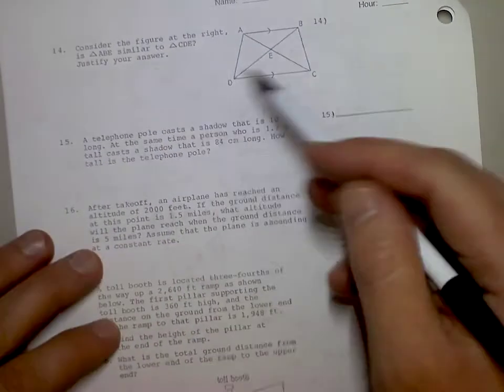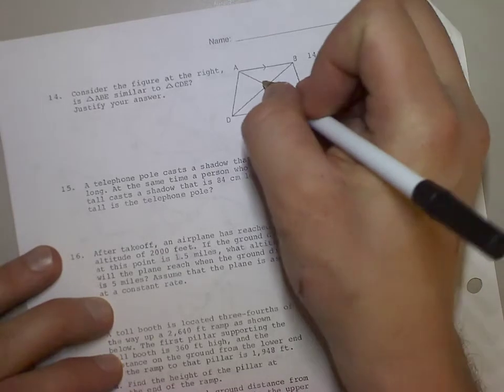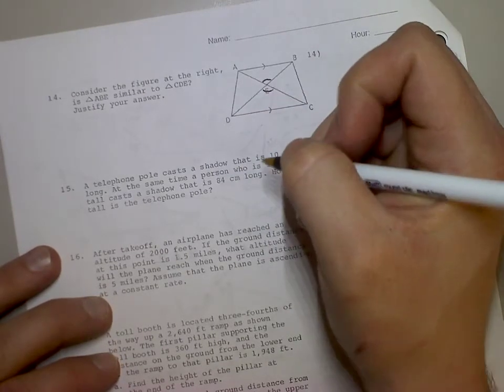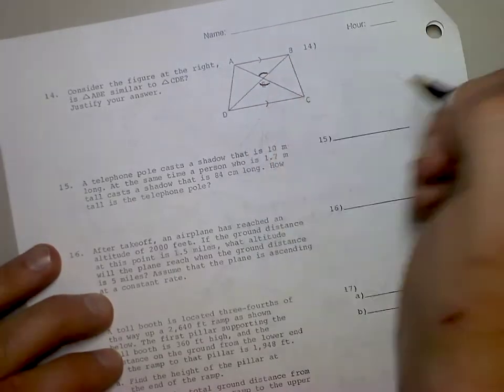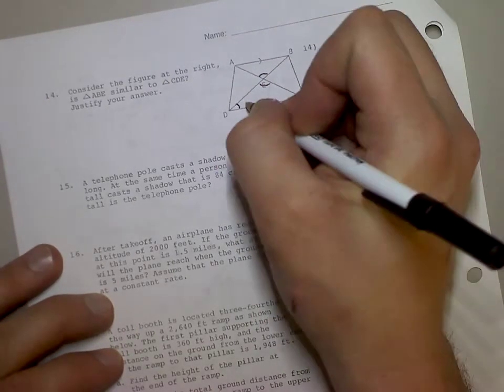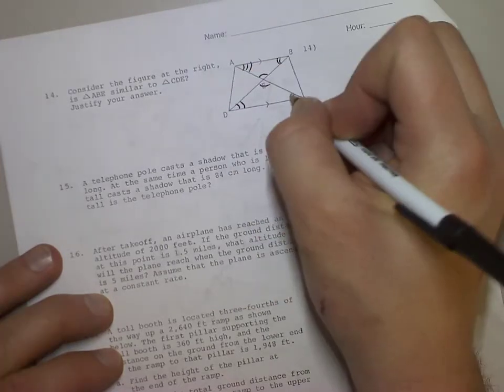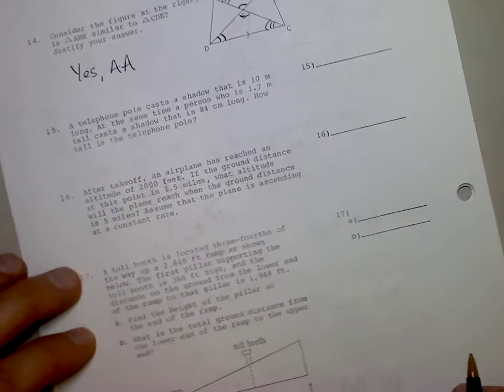We want to know if ABE is similar to CDE. Well, the answer is yes, and here's why. Vertical angles here, so there's one pair of angles I know. I need one more. Now, because AB is parallel to DC, alternate interior angles actually occur here, and they occur here and here. So you'd say yes by AA, but really you could say yes by AAA if it existed.